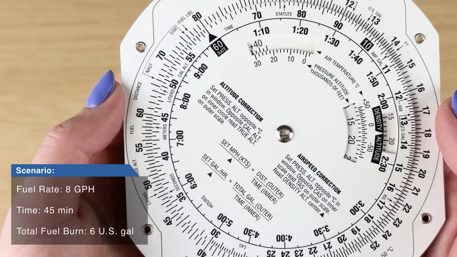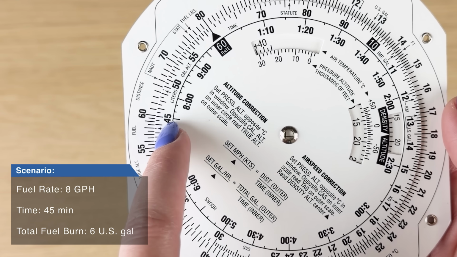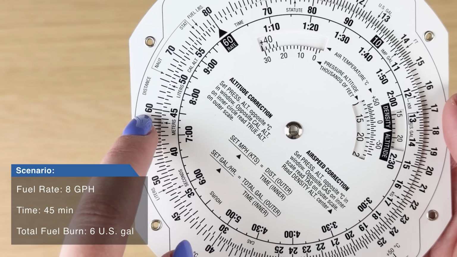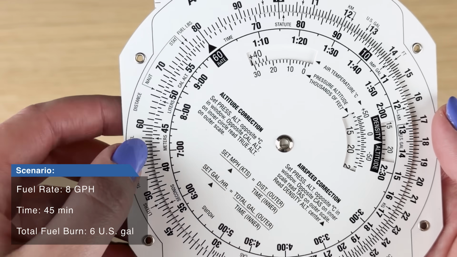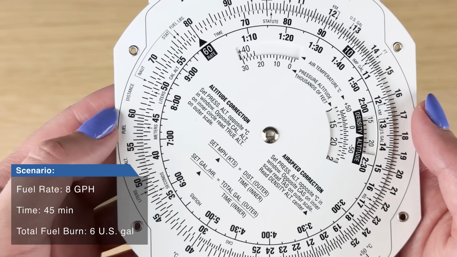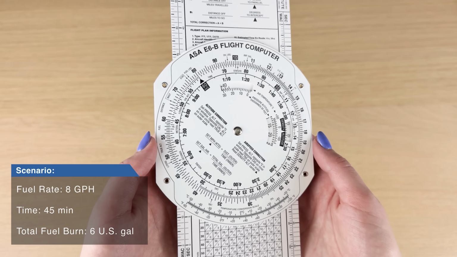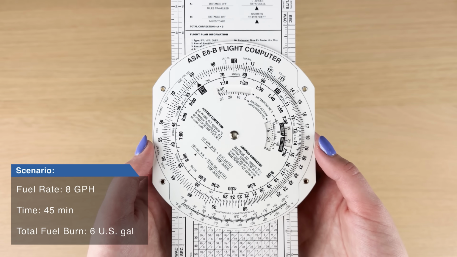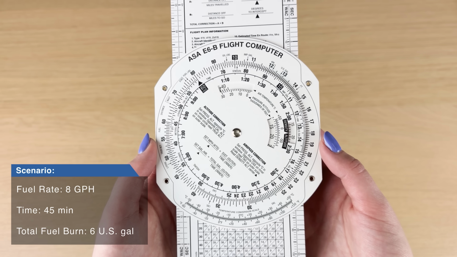Find 45 minutes on the inner scale. Now, read the result on the outer scale. You'll see 60. In this case, 60 represents 6 gallons, not 60 gallons. The E6B does not place the decimal for you. You must interpret the correct value based on the situation.